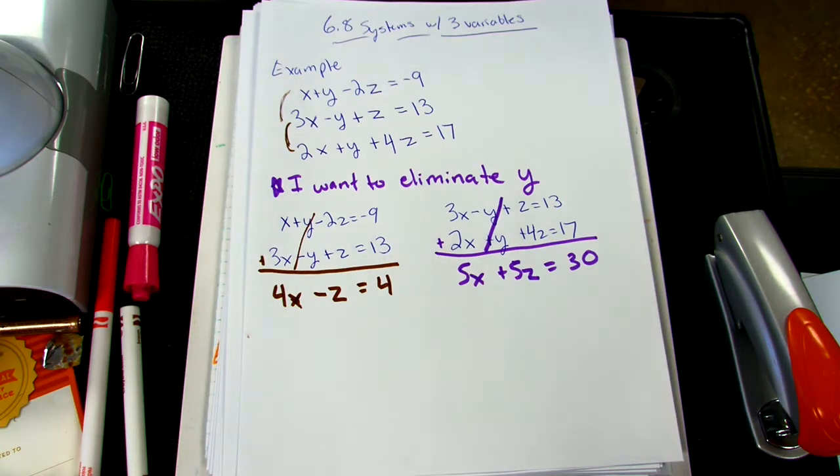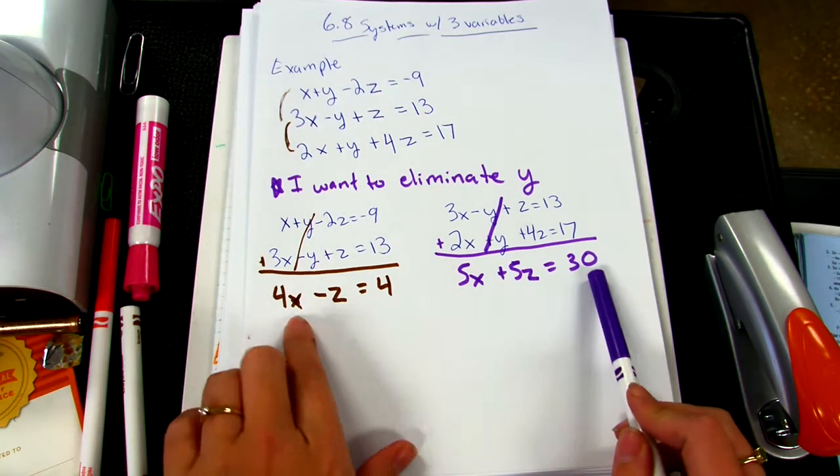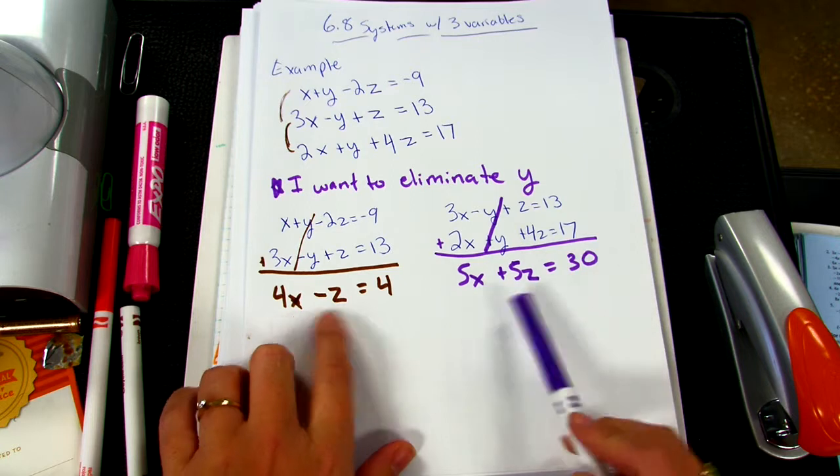So from there, I'm going to decide, well, what can I eliminate? You pick x or z.